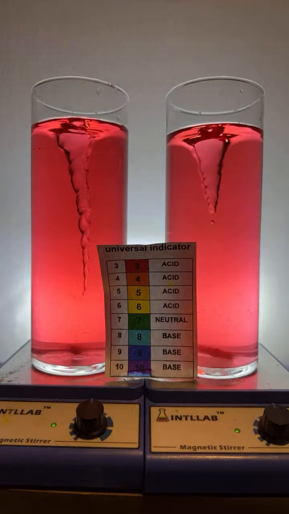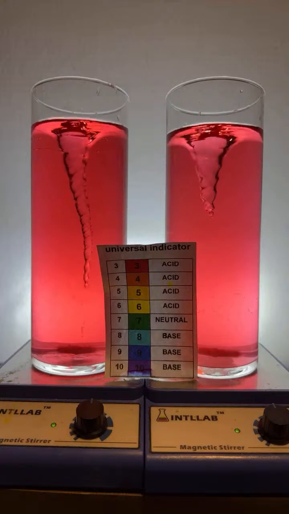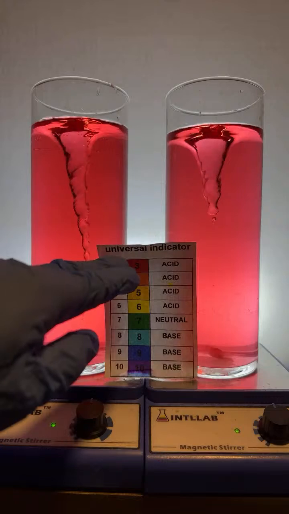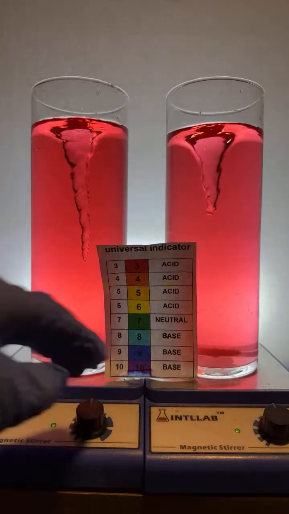Kanalski, what we would have to do to test the acidity or basicity of urine with this indicator, of course, is we'd add this indicator to urine.